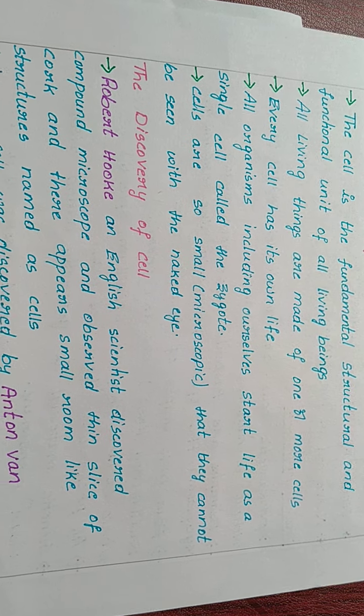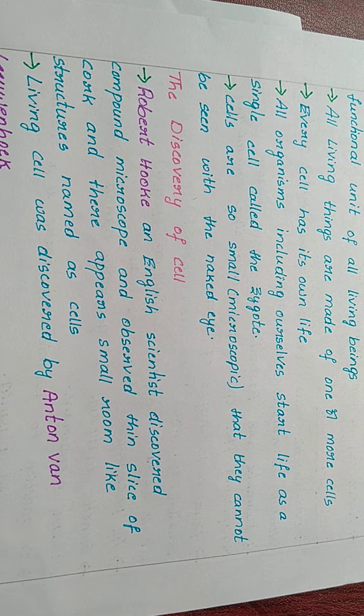Robert Hooke, an English scientist, discovered a compound microscope that has two lenses to observe tiny particles.